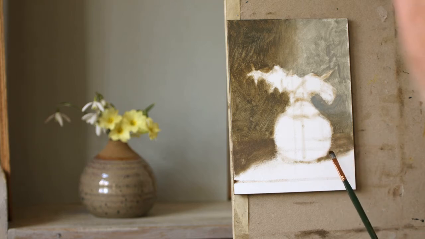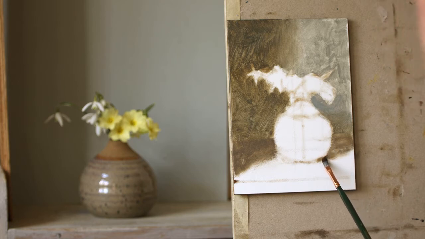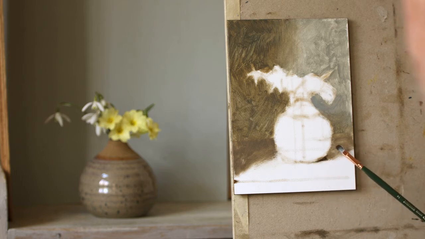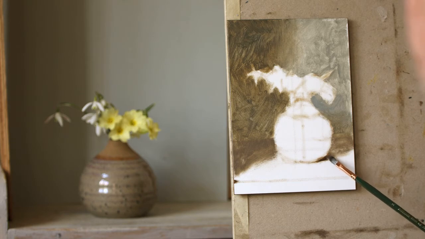I'm just putting in the very darkest point of this painting, this shadow down here right next to the vase, so I want to get that in. I've anchored my value range.